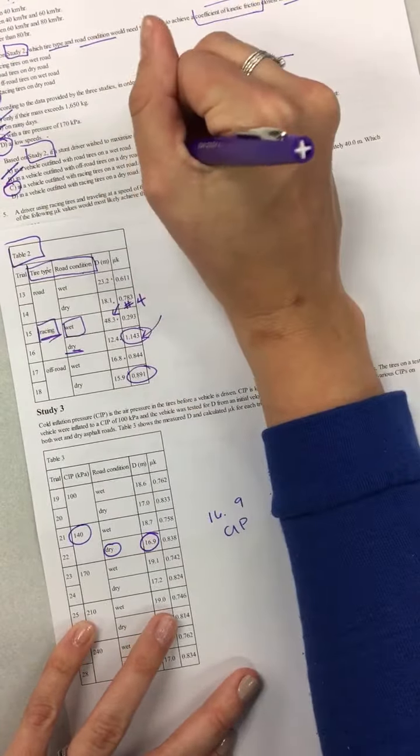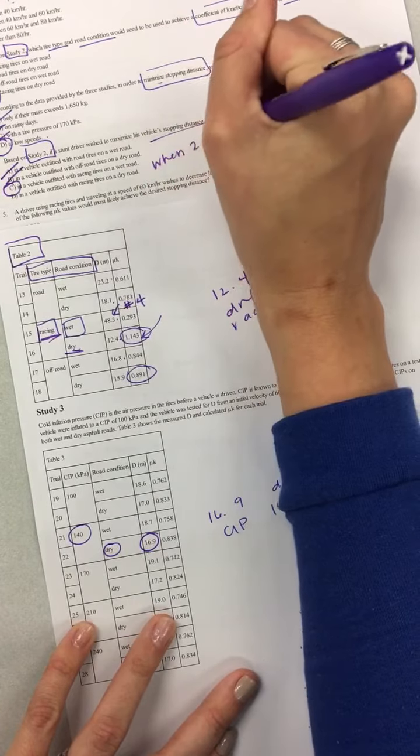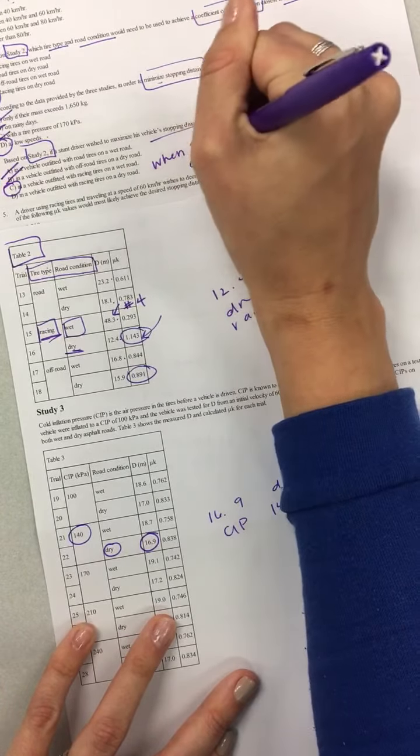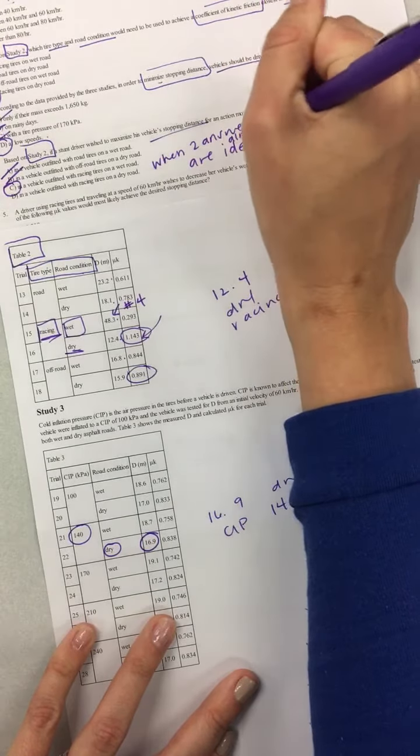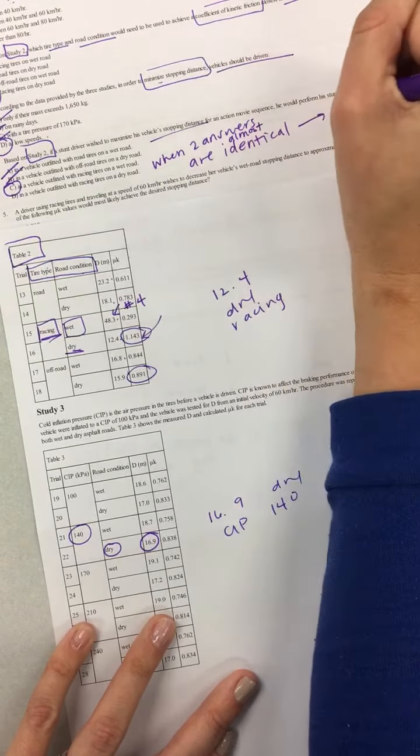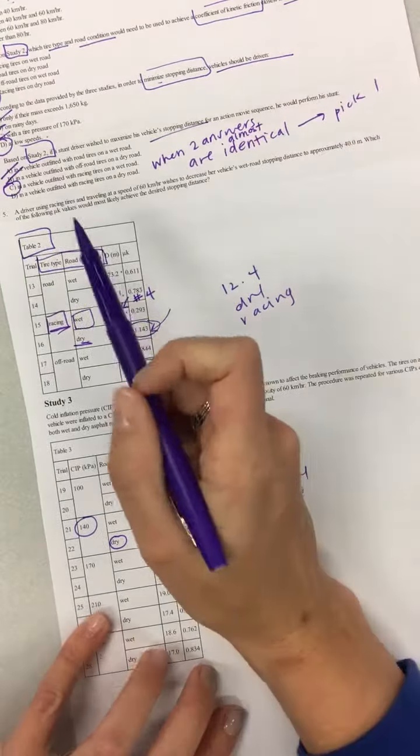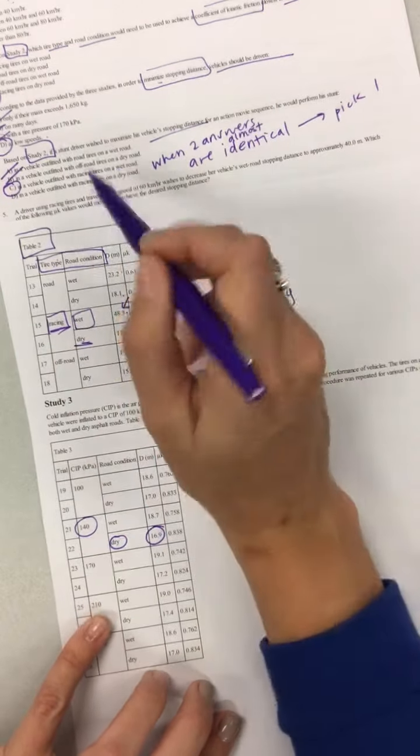And remember, when 2 answers are almost the same, almost identical, it's between those 2. So you pick one. So C and D, the only difference is that one says wet and one says dry.